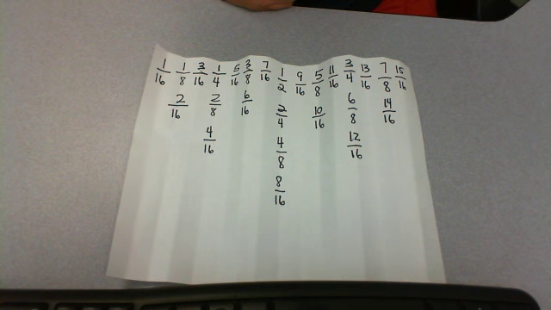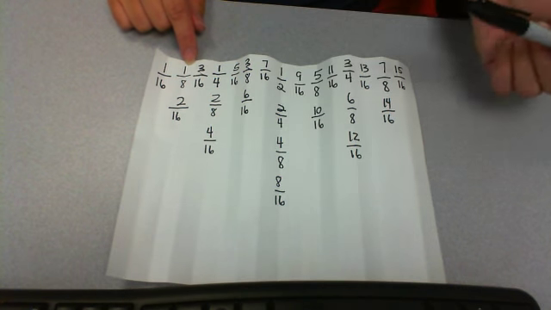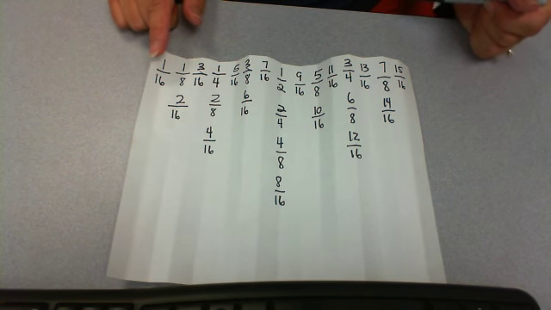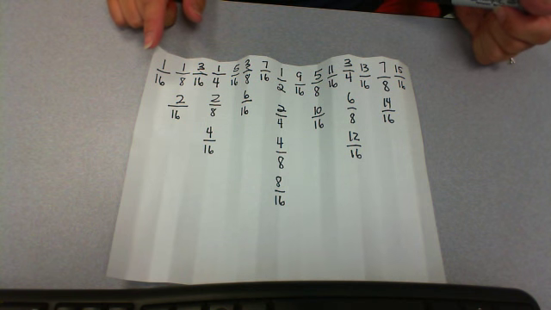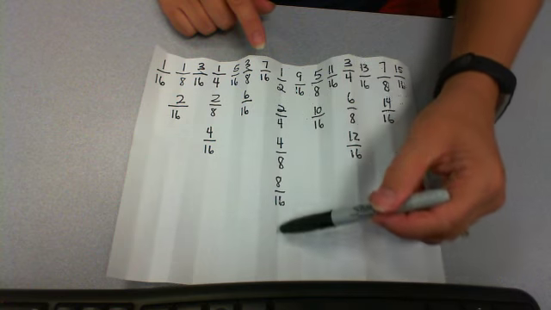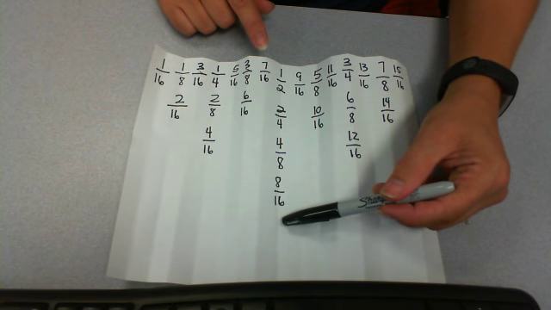Okay, now I want us to talk about what we have when we've got additional numbers below. In math, what do you call this? Equivalent fractions. This line has not changed.